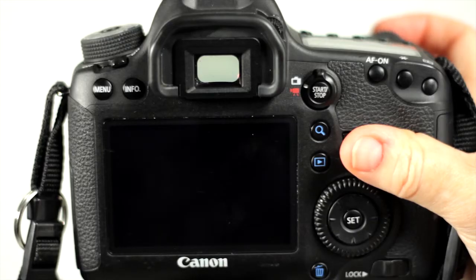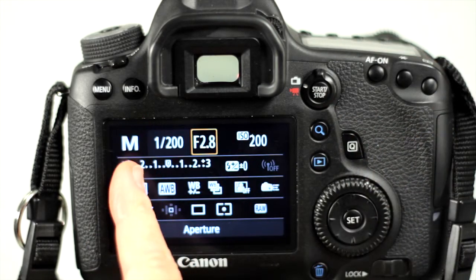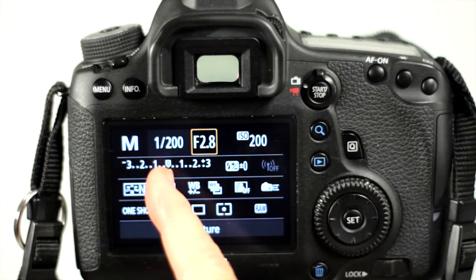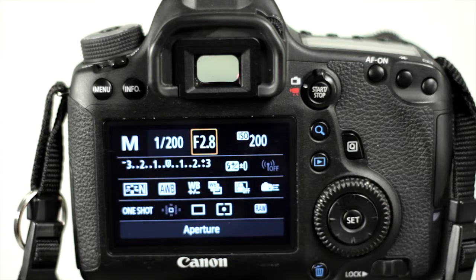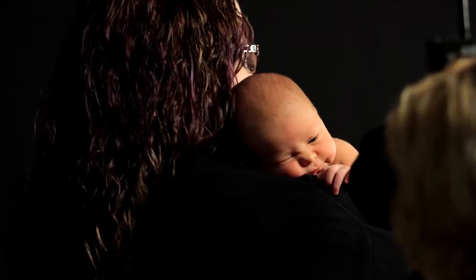Learn to shoot in the manual setting. It's really not that tough. There are only 3 things to exposure: ISO, shutter speed, and aperture, which is also called f-stop. You will love the control. You will make the decisions, not your camera.